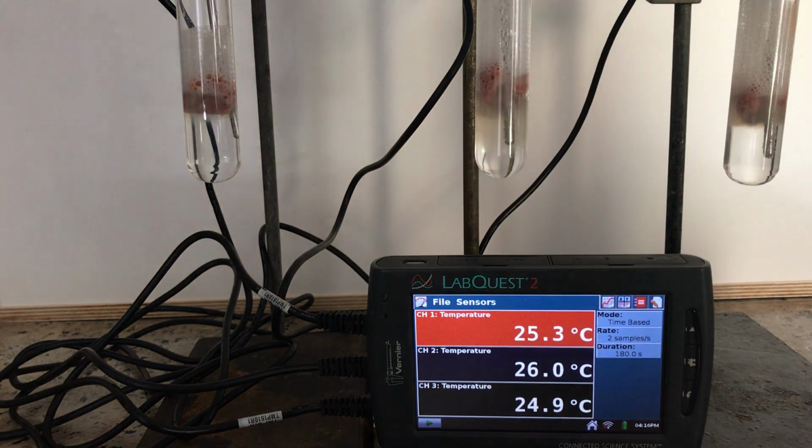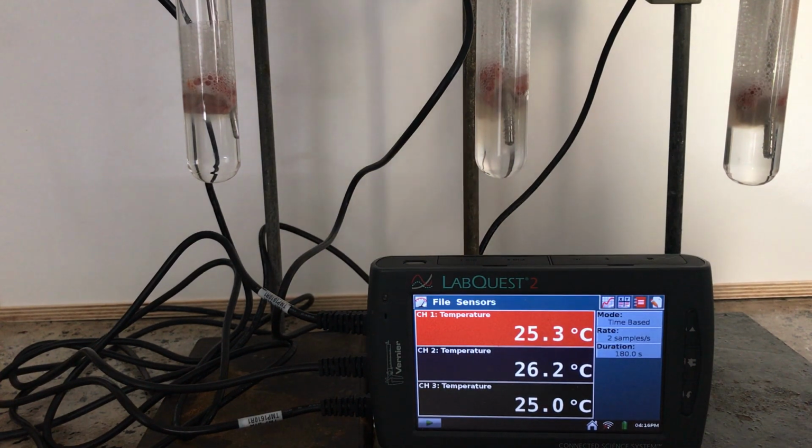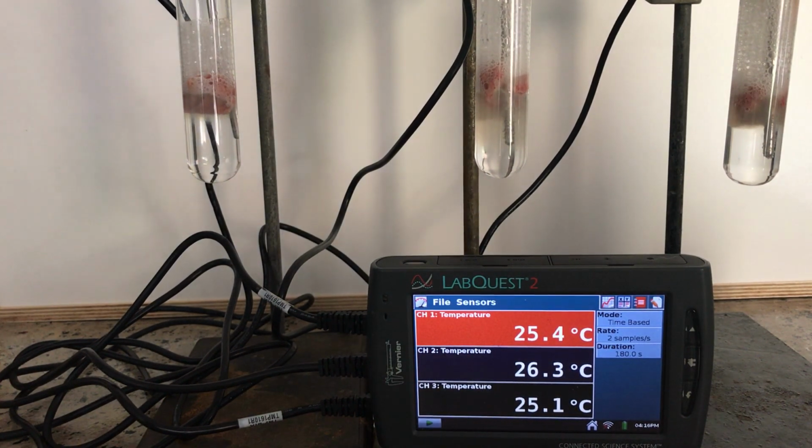I want you to observe the test tubes as they are reacting. Remember what we recalled about what indicates a reaction. Okay? A reaction causes a number of different things. It can cause heat change, it can cause bubbling, exchange of gases, it can cause a color change.